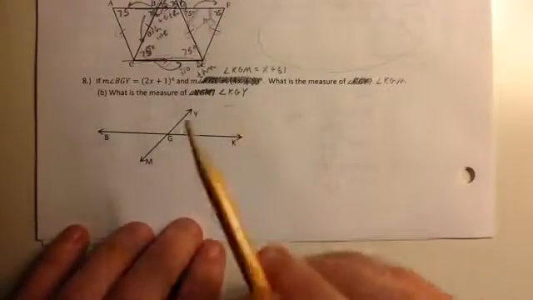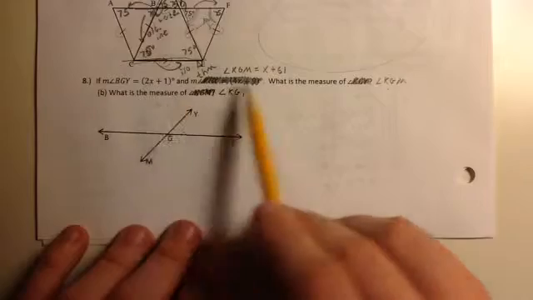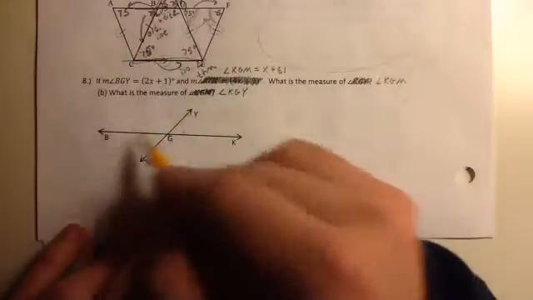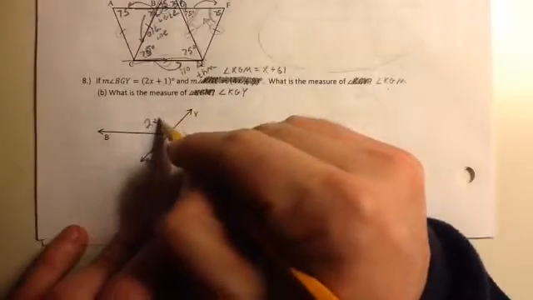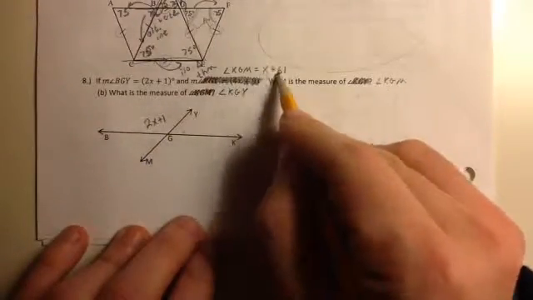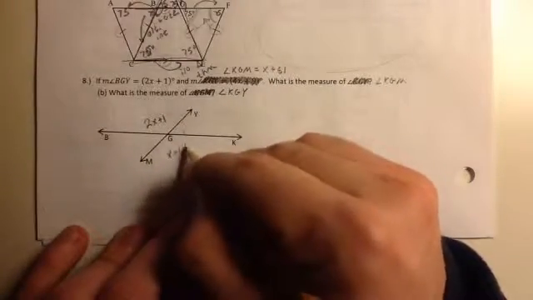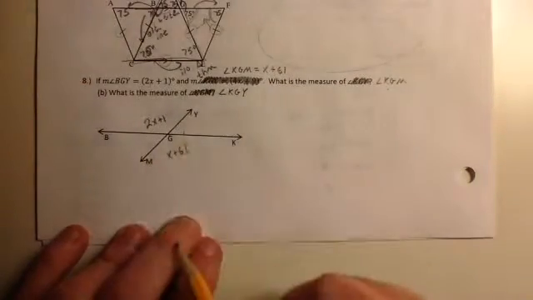But to start, let's just write in the angles we know. BGY is 2x plus 1. So BGY, 2x plus 1. And KGM is x plus 61. KGM is x plus 61. Alright, so how are those two related?